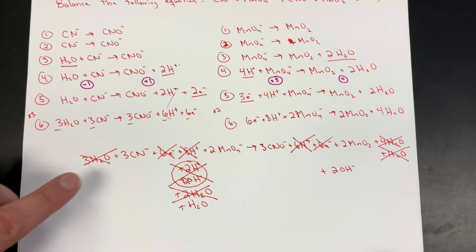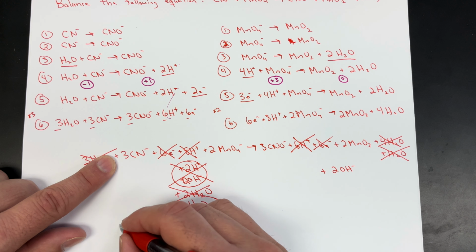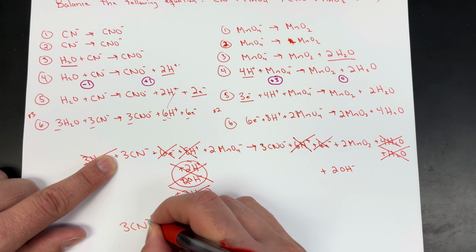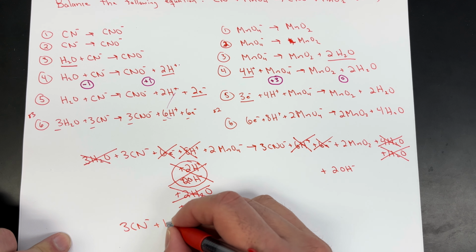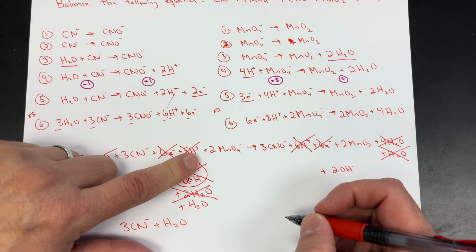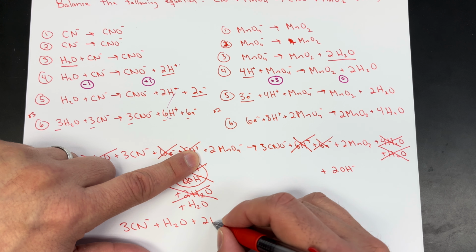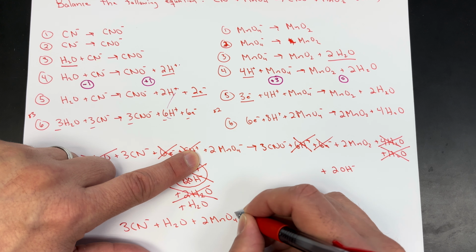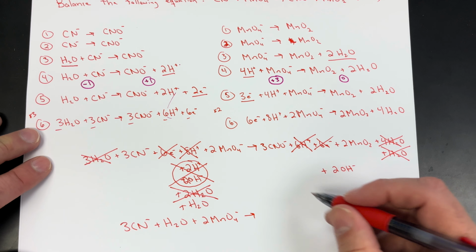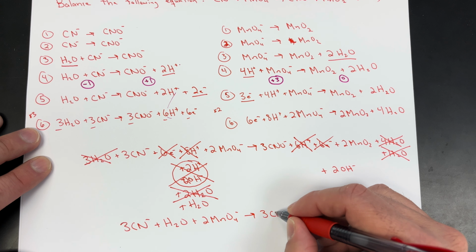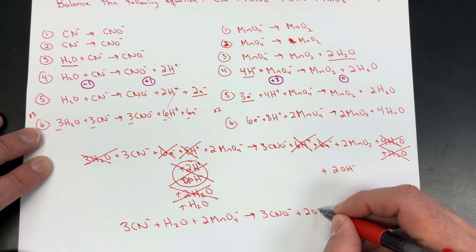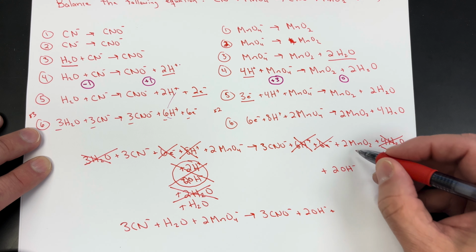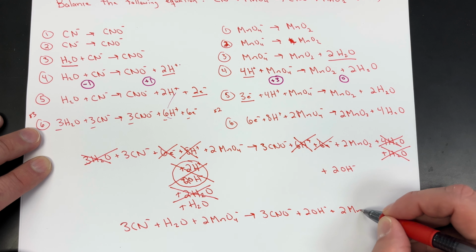And now to clean all this up, let's put everything together. We got 3 CN-, plus the water, plus the 2 MnO4-, and that's going to yield 3 CNO-, those 2 hydroxides, and the 2 MnO2.